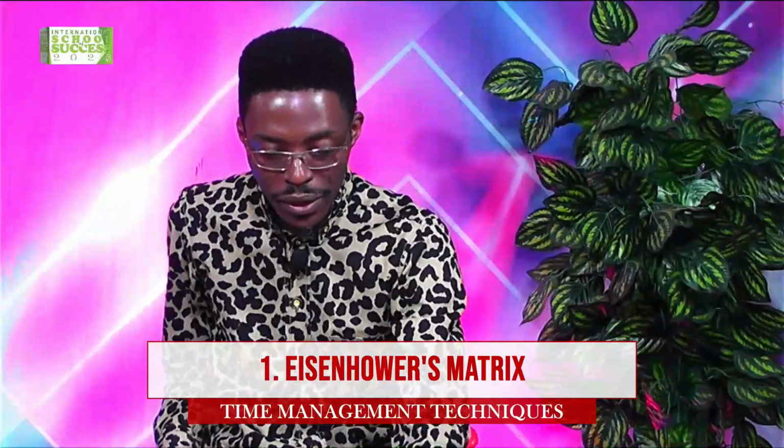Okay? So this is a method that says you should classify all your tasks for each day into quadrants. And the factor to use in classifying them is urgency and importance. Urgency and what? Importance. Okay? So this technique categorizes them into quadrants. When you do that, it helps in focusing on tasks that align with long-term goals.